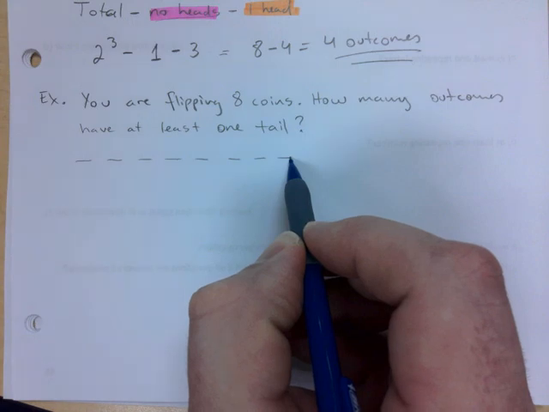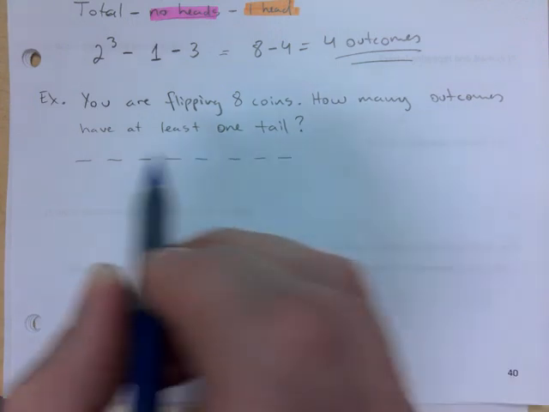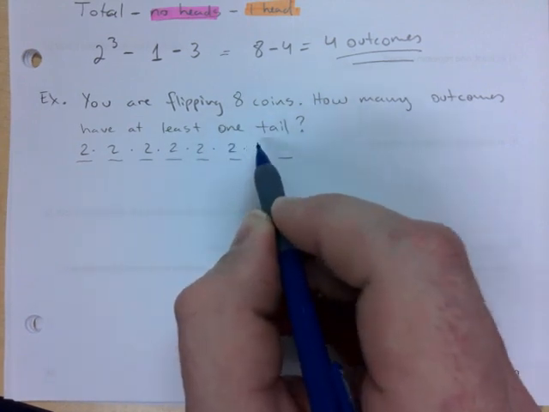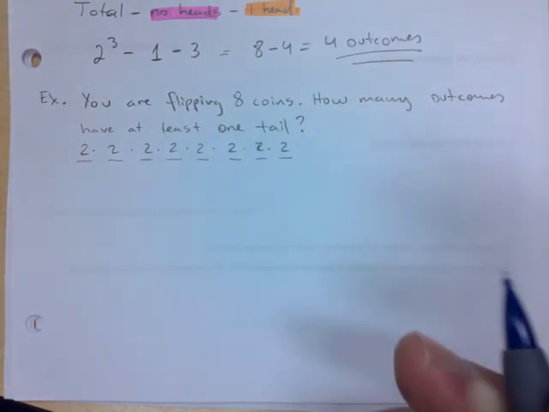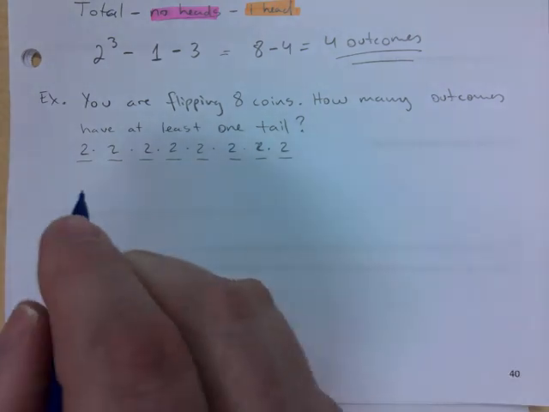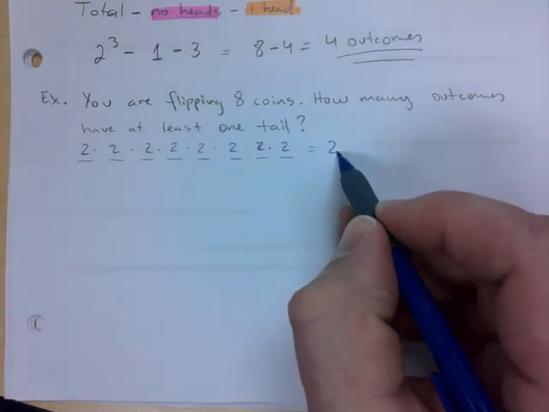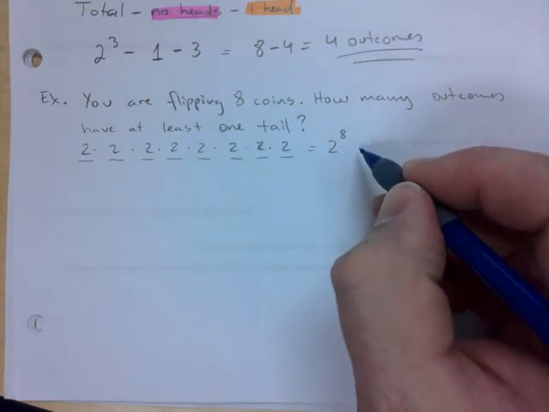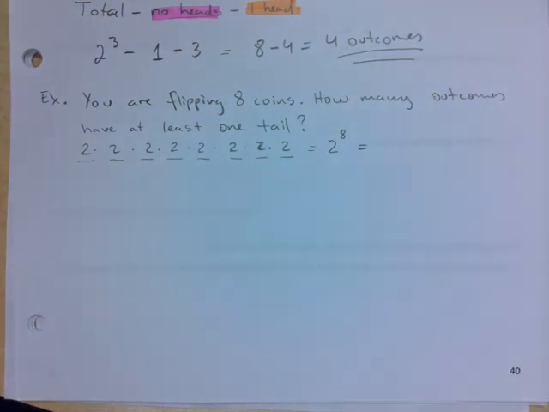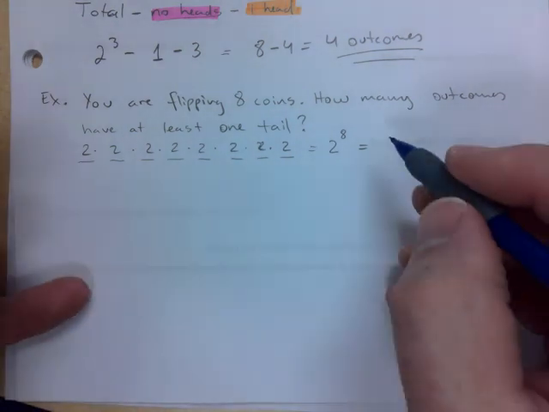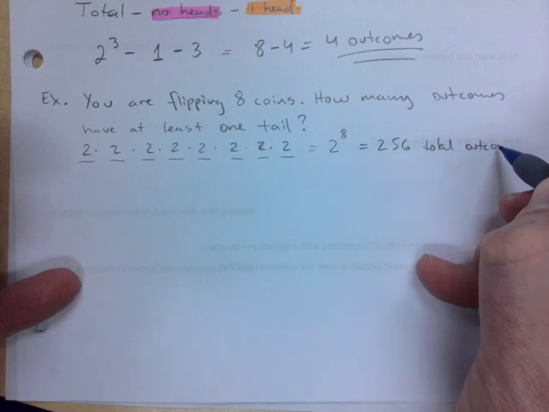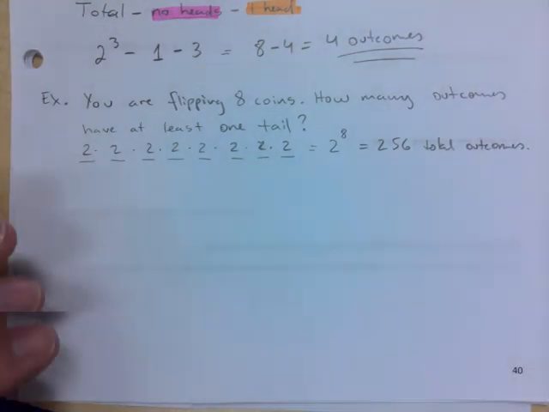I'm not going to bother making a tree diagram because you would go crazy, right? But you've got 2, 2, 2 every time. A coin, you can't really take away options, right? You've got the same amount every time. This is really 2 to the power of 8. Okay? And so that's my total outcomes. Let's figure out what that is. 2 to the power of 8. That's 256 total outcomes. Okay, there we go.